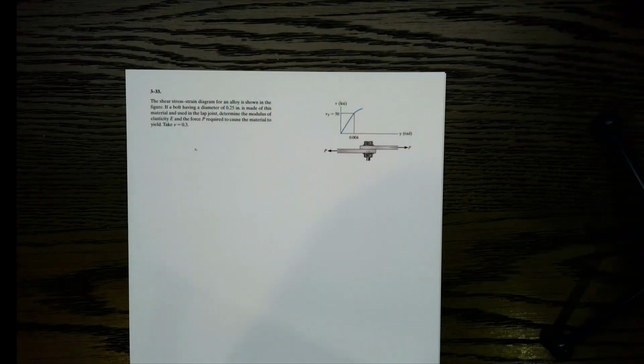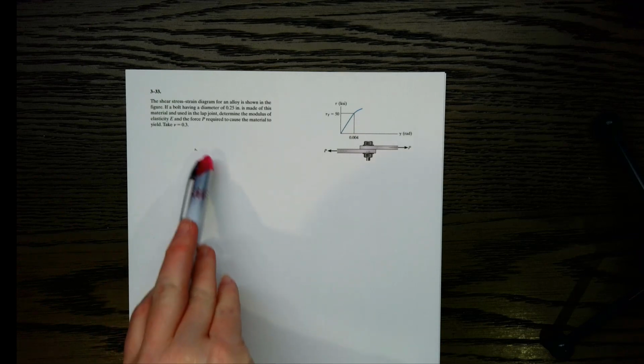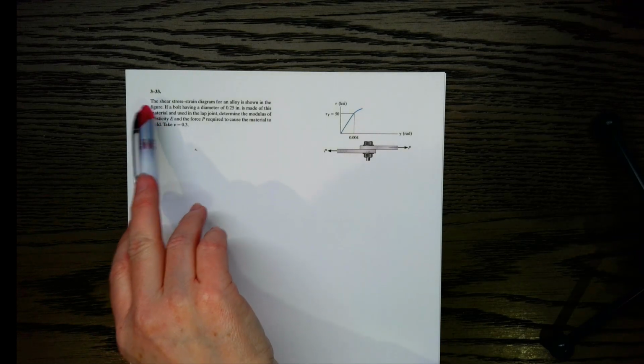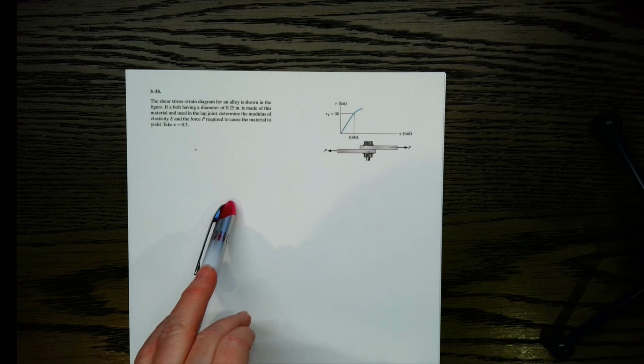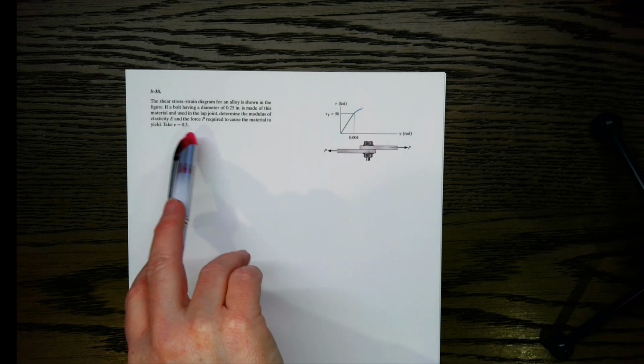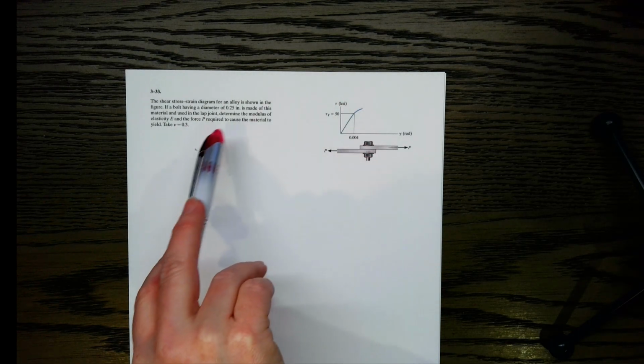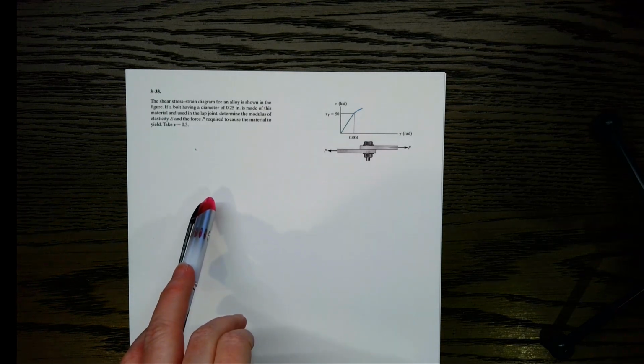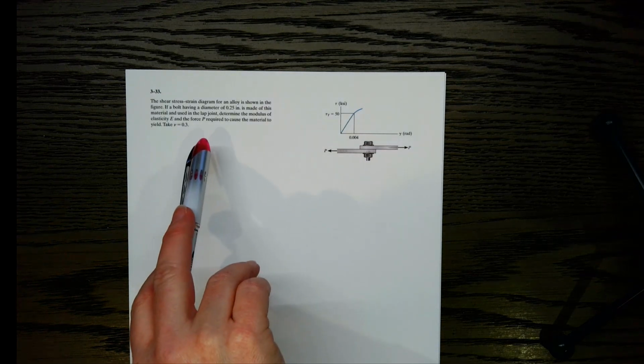Let's do a really quick problem here. This is from the Hibbeler book, Mechanics of Materials. The shear stress-strain diagram for an alloy is shown in the figure right here. You've got a bolt, you can see it here. That bolt has a diameter of 0.25 inches. It's made of that material and is used in the lap joint.